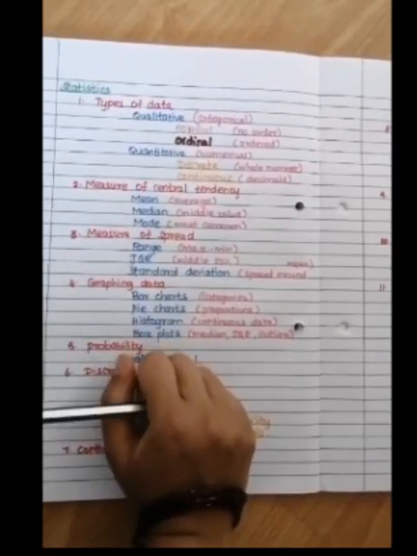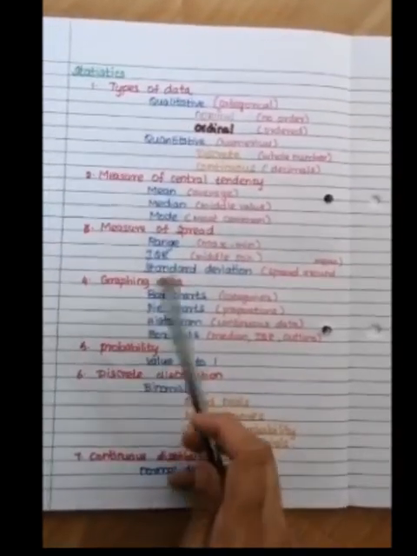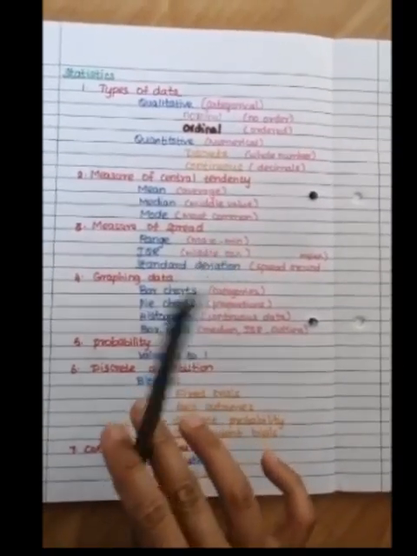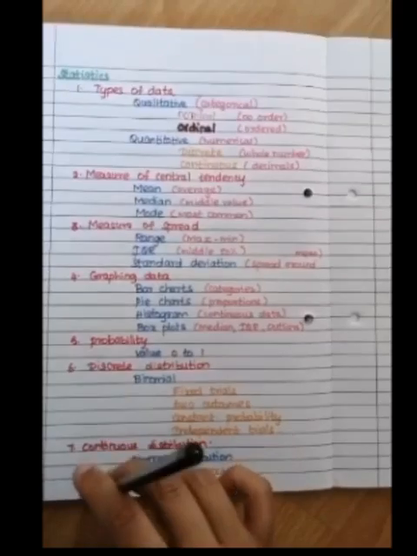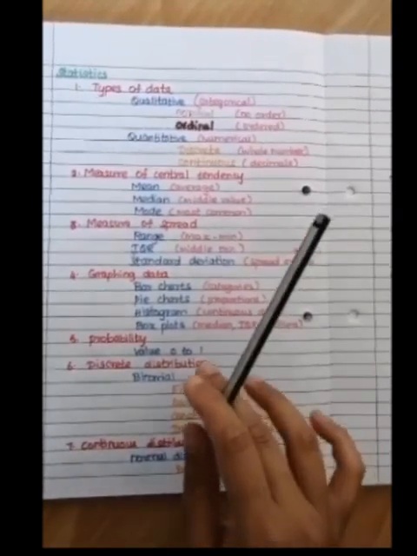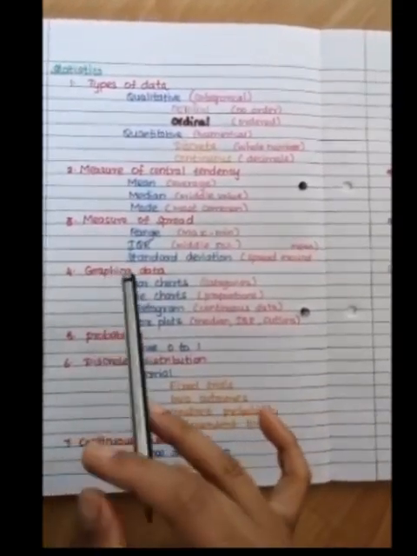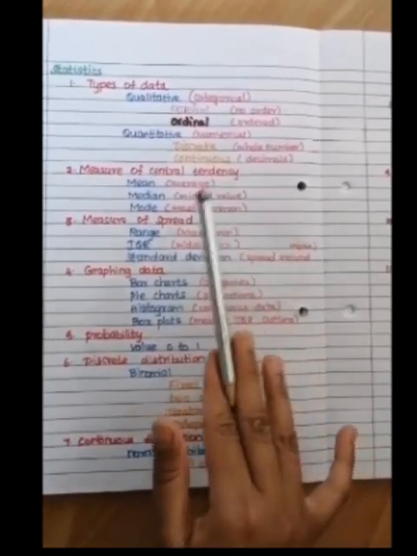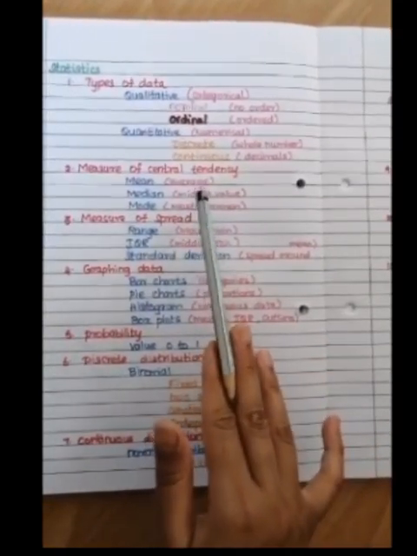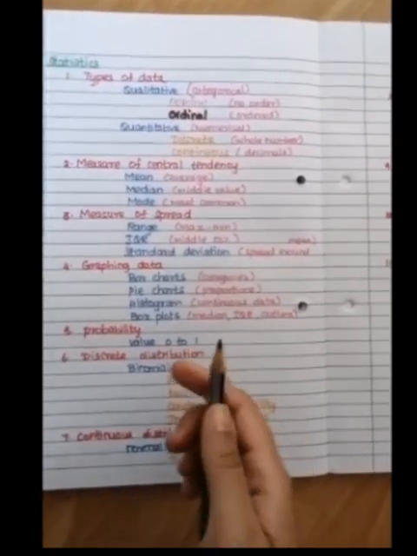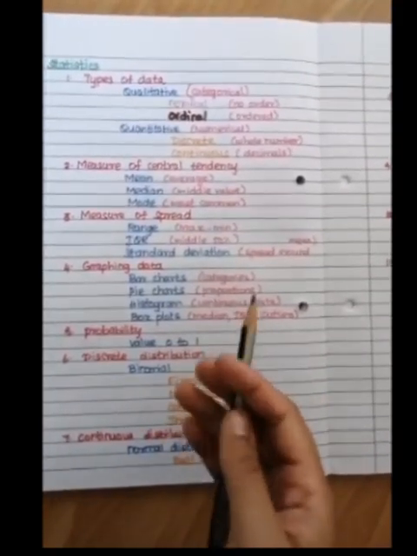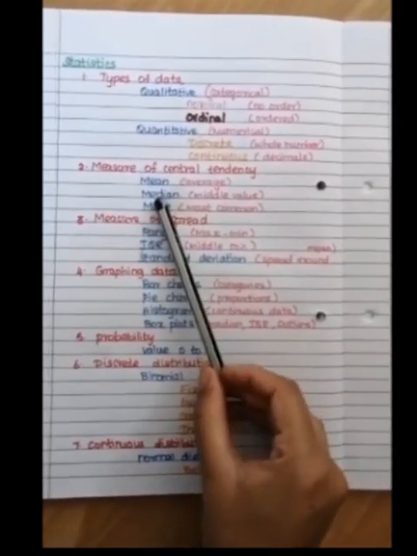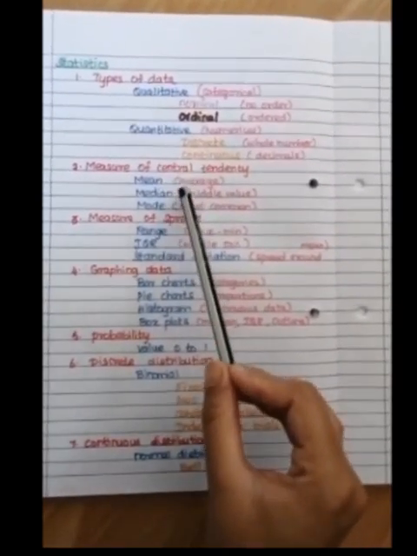When to use each measure. The mean works best when the data is symmetric and does not contain extreme outliers. The median is more reliable when the data is skewed. And the mode is especially used for categorical data, where calculating an average does not make sense.